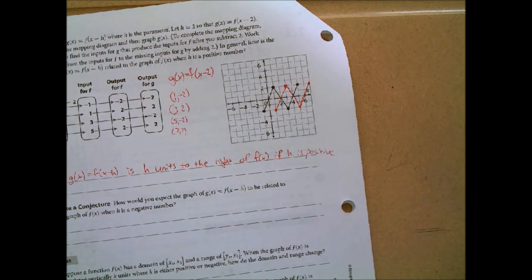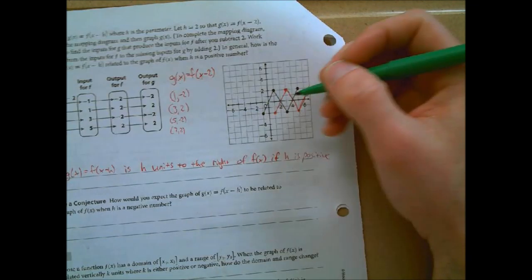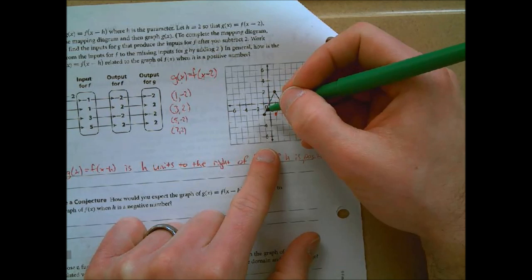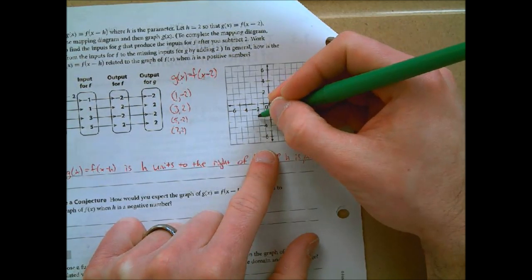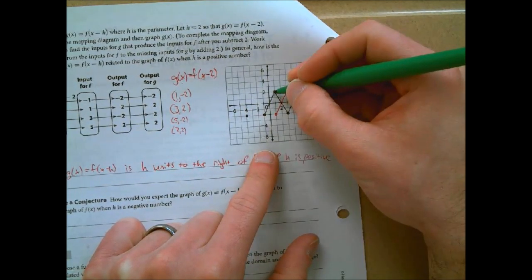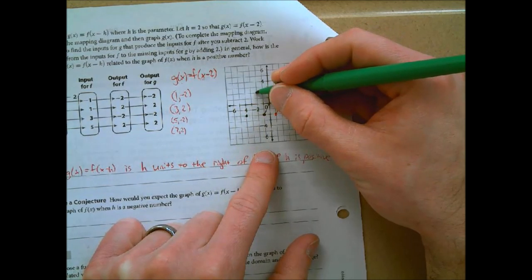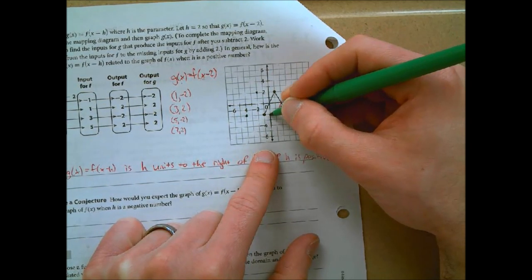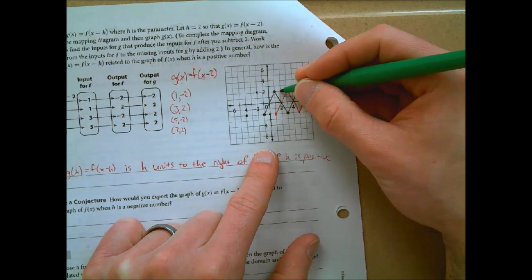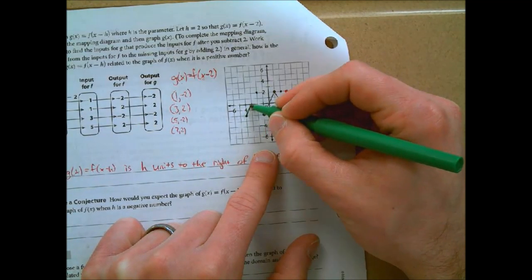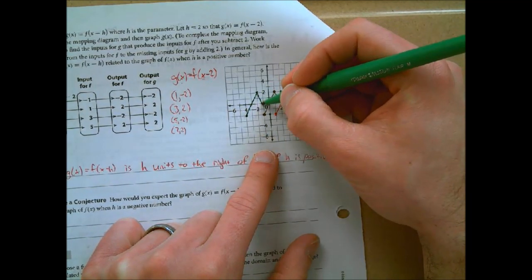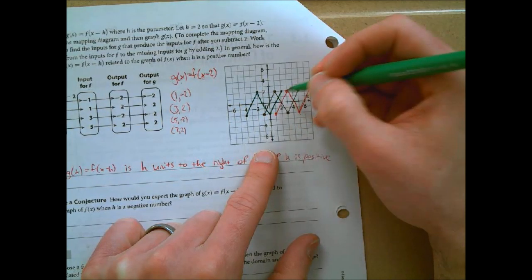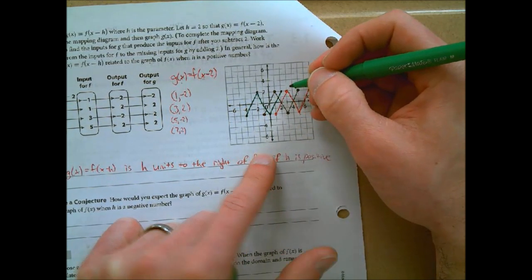Let's say I wanted to shift things to the left here. Let's say I wanted to shift it to the left 3. So I can just count here. 1, 2, 3. Put a point right there. Count left here, 1, 2, 3. Count left here, 1, 2, 3. Count left here, 1, 2, 3. And I can just reconnect these dots then. Okay, like that. And now I have it shifted left 3.